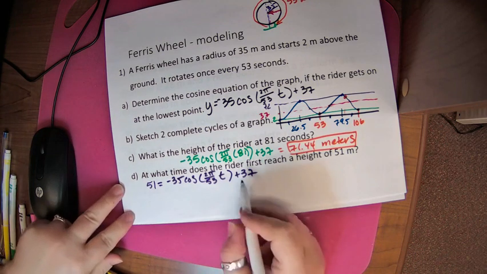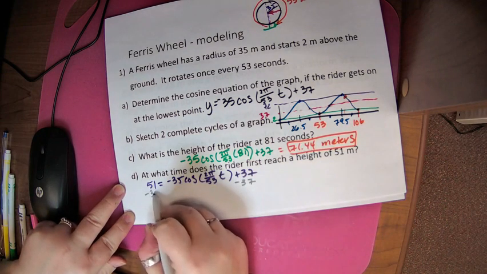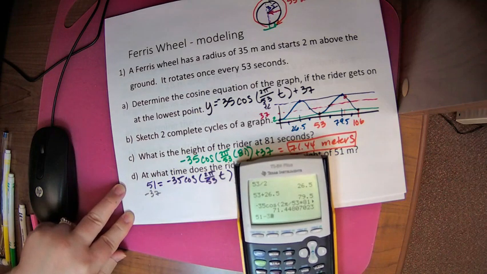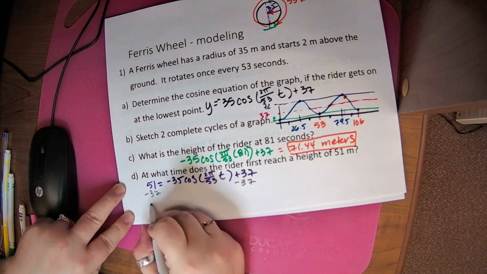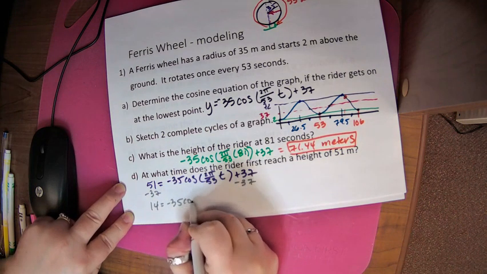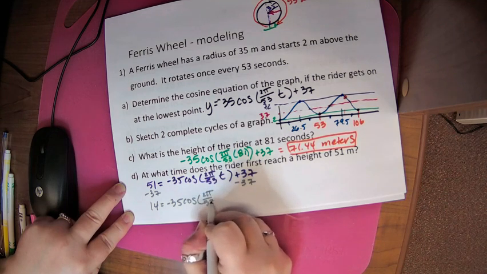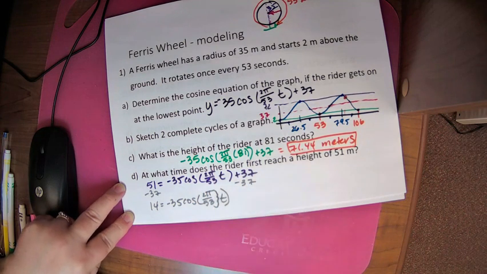Well, the first thing we're going to do is move that 37 over. So we'll subtract 37 from both sides. So I've got 51 minus the 37, and that gets me 14. So now I've got 14 equals negative 35 cosine of 2 pi over 53t. Oops, parentheses around there, not there.